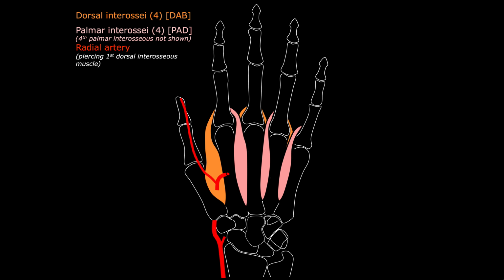And then it gives a branch which supplies my first digit, and this branch is named very specifically. We call it princeps pollicis artery. The word princeps means principal, pollicis for my first digit. So the artery which supplies my first digit is called princeps pollicis artery. And then you can see that one of the components from the same radial artery is going to supply the radial side of my index finger, so we call it radialis indicis.